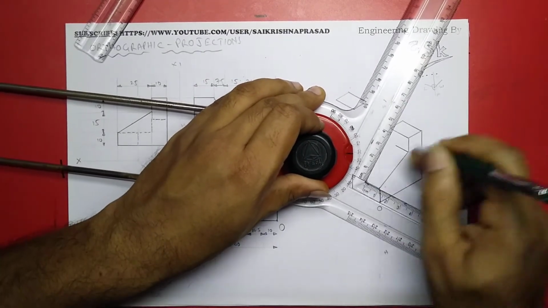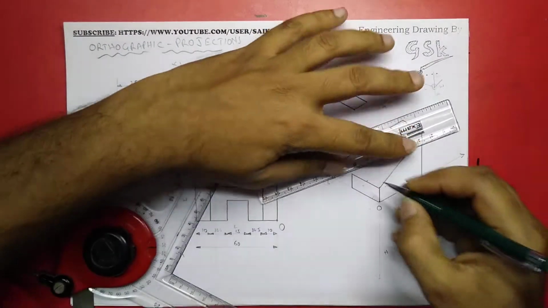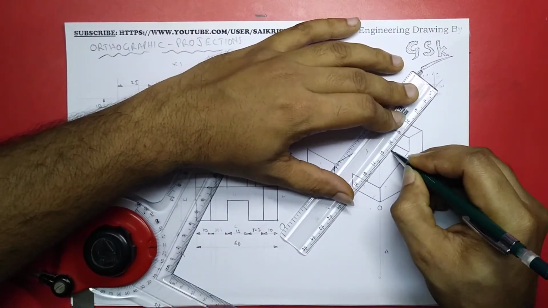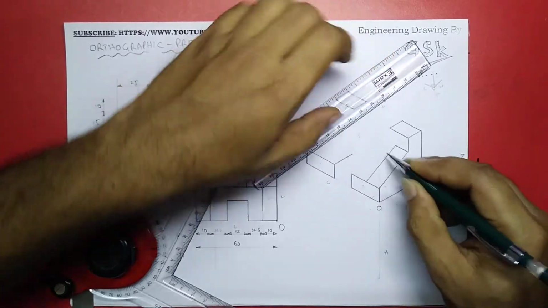At 10 mm I have to close this. Parallel to each other.